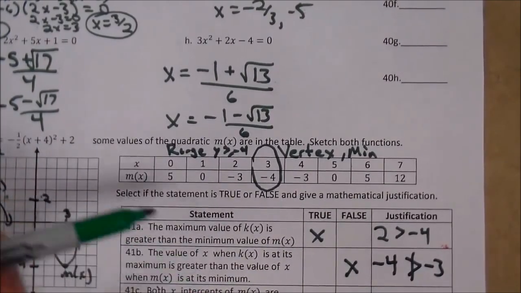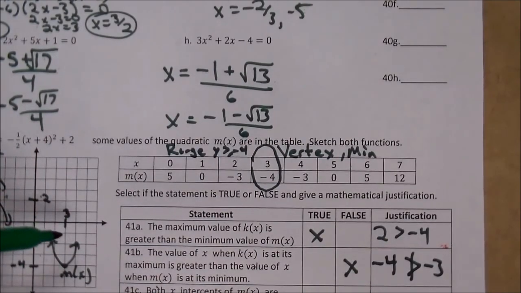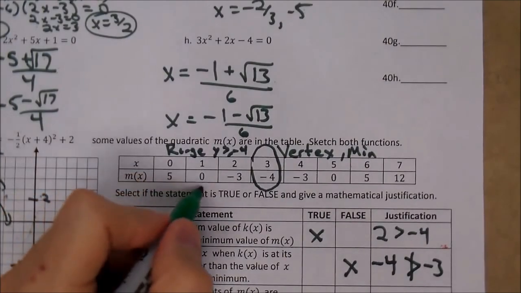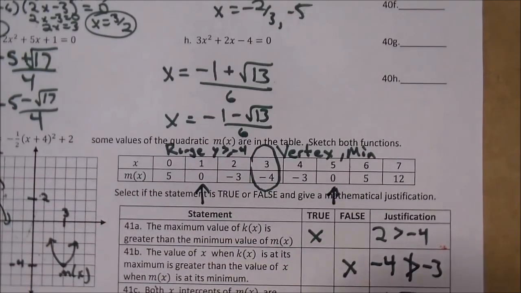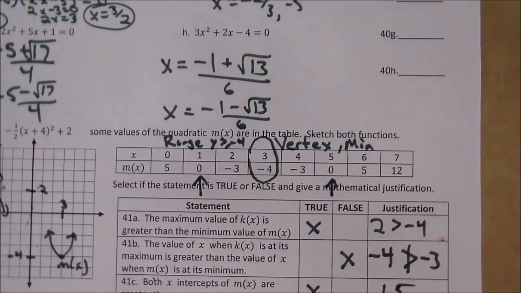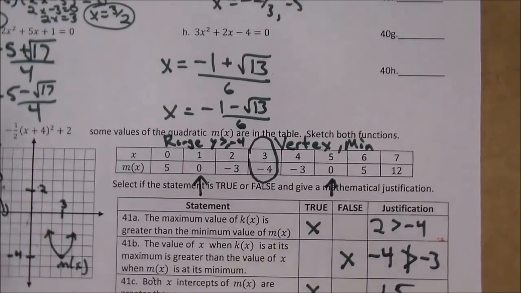Okay, both x-intercepts of m of x are greater than 0. So m of x is over here. Where does it hit the x-axis? Well, it hits the x-axis when m of x is 0. Right here, right here. So they are 1 and 5. Those are both greater than 0. We're going to say true. The line of symmetry for k of x is 4. That is false because the line of symmetry is when x is negative 4, as we're out here in the negatives. And the y-intercept of m of x is greater than the y-intercept of k of x.